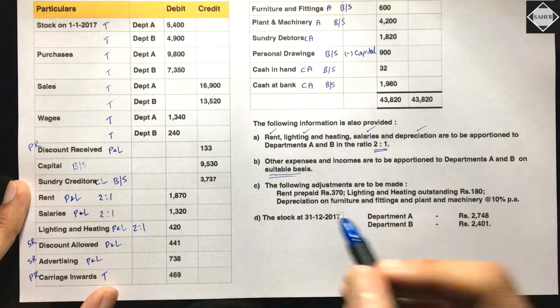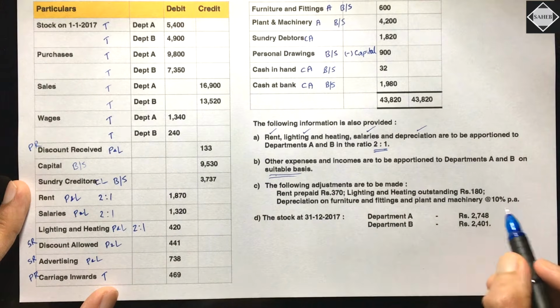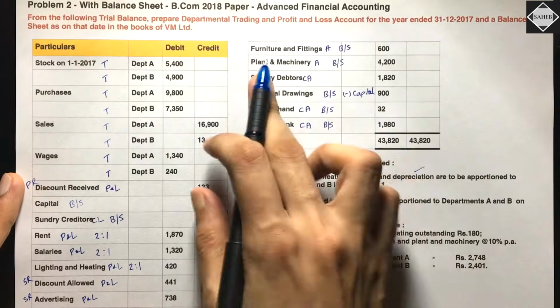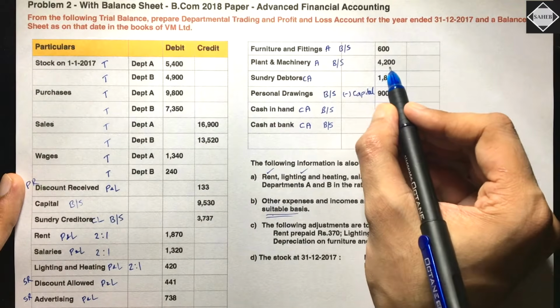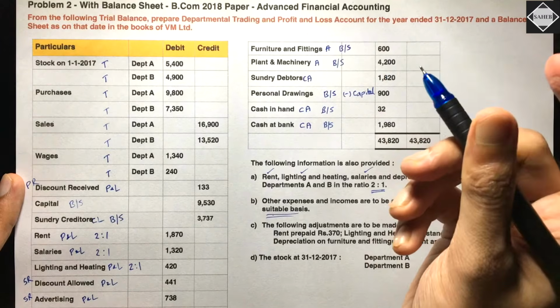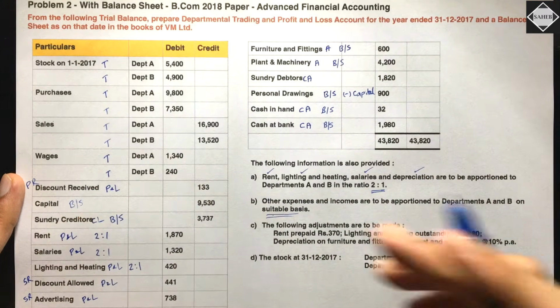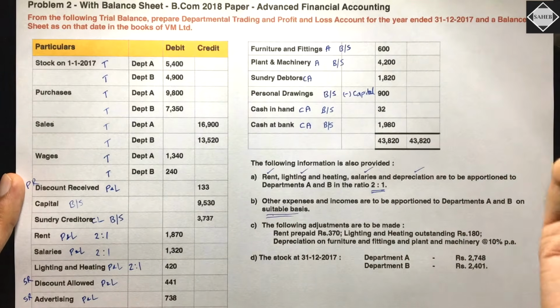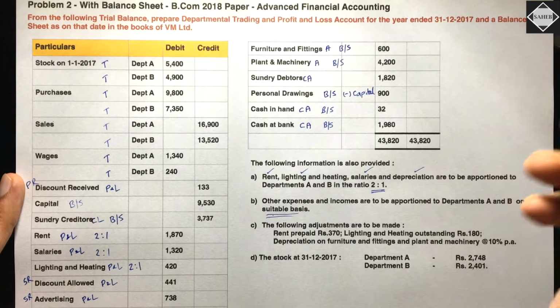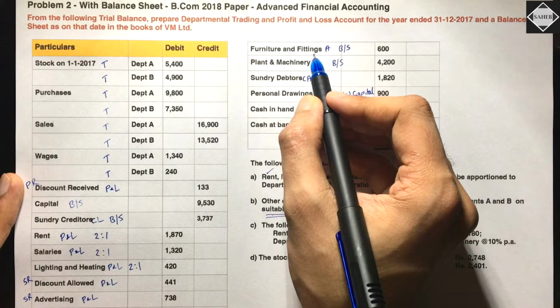So they are saying there is a depreciation that we have to charge. How much? 10%. So 10% of plant and machinery, of 4,200, is how much? 420 rupees. Isn't it 10%? So that expense you have to take in P&L, and then you have to deduct it in the asset also, right? In the balance sheet. Same with the furniture also.